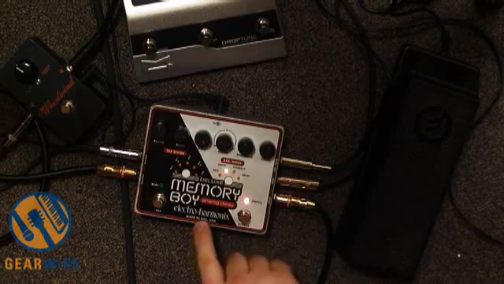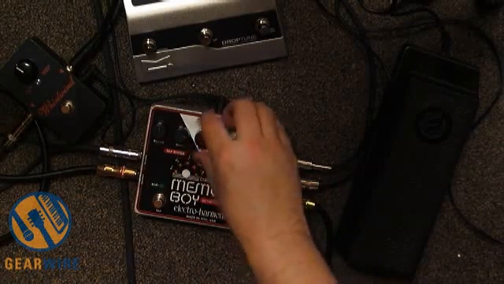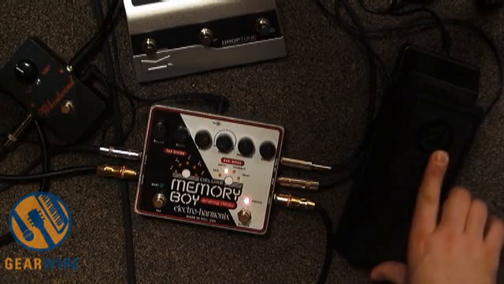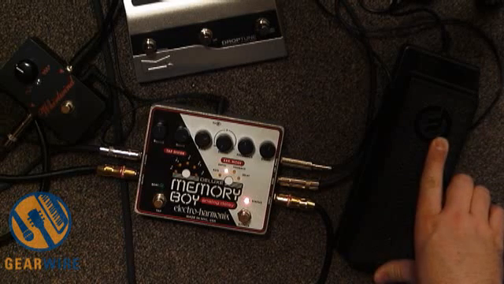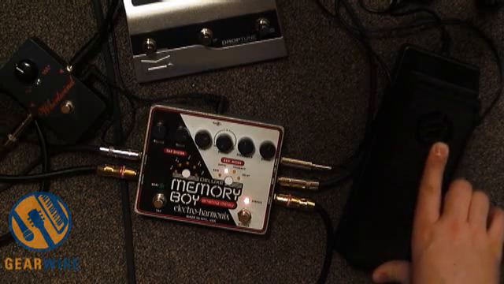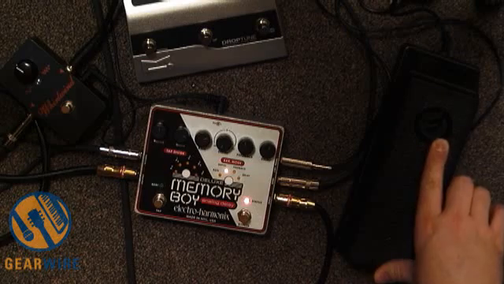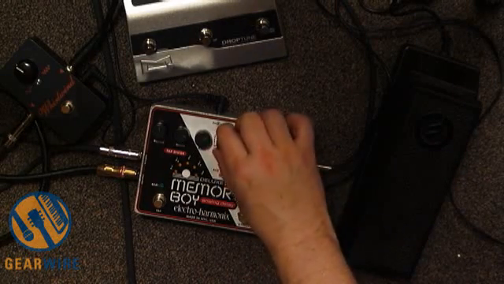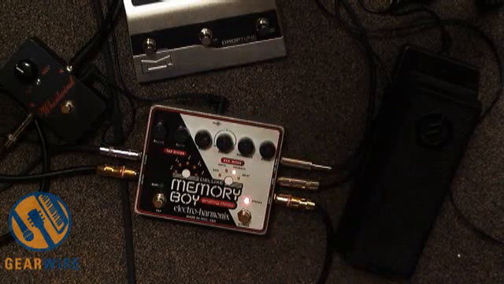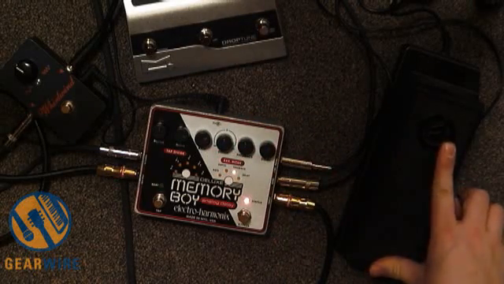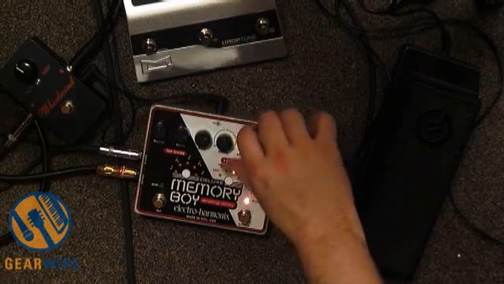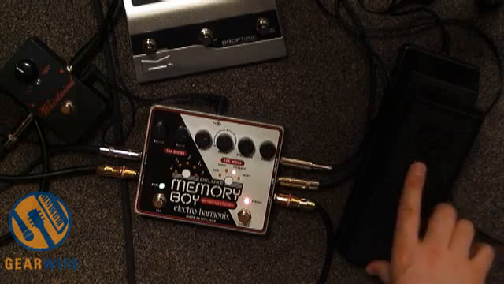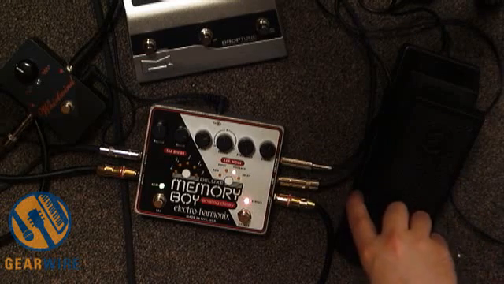Okay, now the next one here is the depth of that flutter. Now, we can also control feedback and delay. Feedback is particularly helpful because if you have your feedback sort of all the way up and it starts feeding back, you can always just lean back on this pedal.